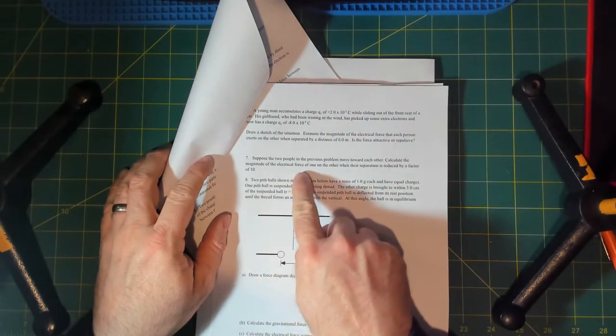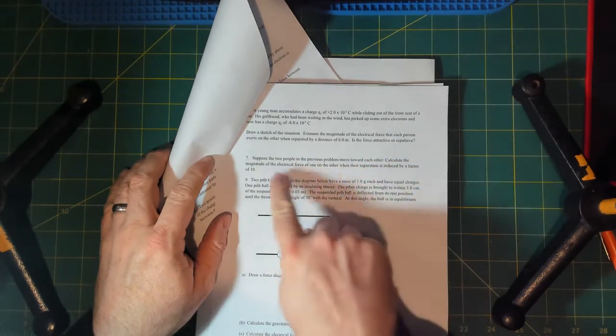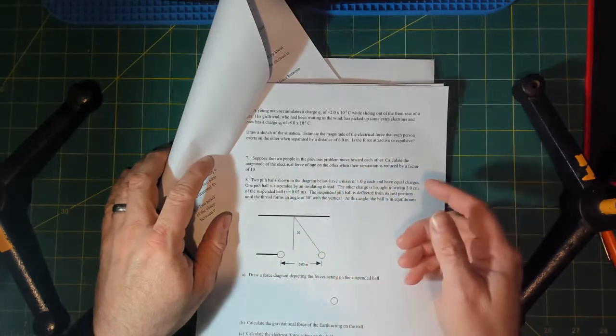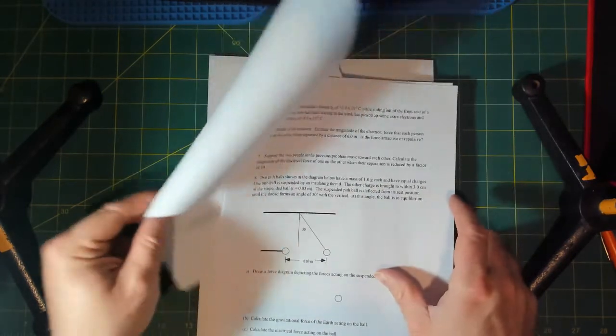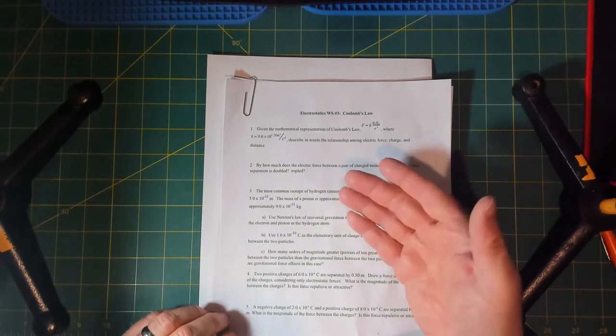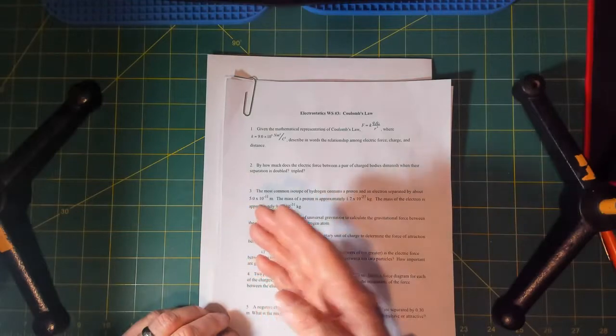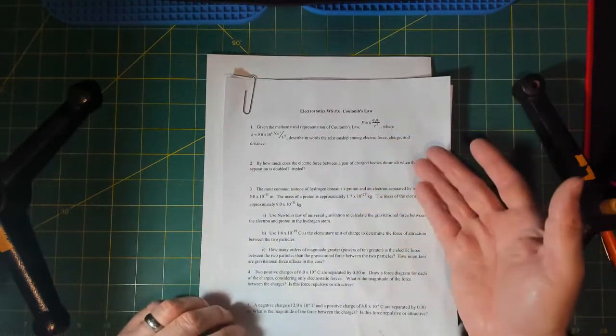Calculate the magnitude of the electrical force of them on each other when their separation is reduced by a factor of 10. This is very much like a problem we did earlier, like problem 2, where we were taking our Coulomb's Law equation and changing the value of one of the variables and seeing what effect it had on another one. So we're going to solve it by that same technique. We're going to start by taking a look at Coulomb's Law.